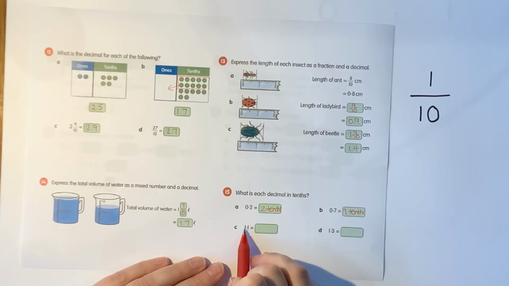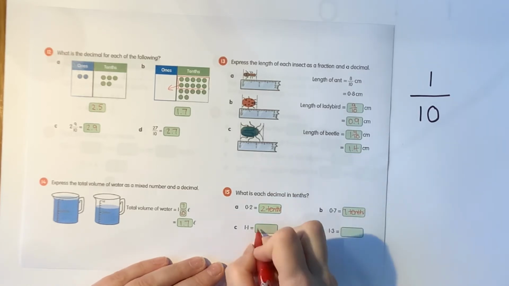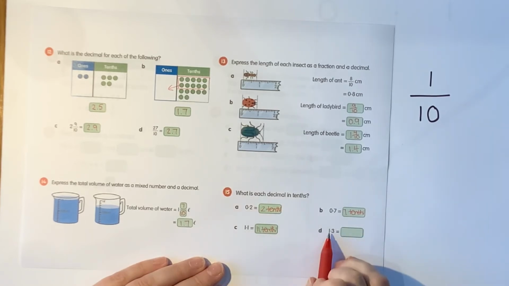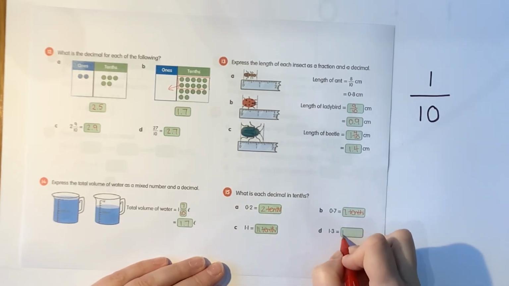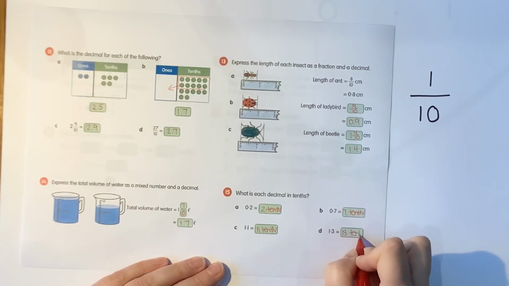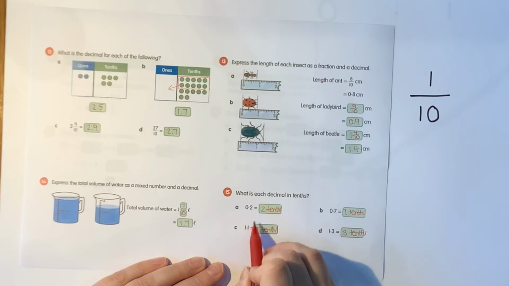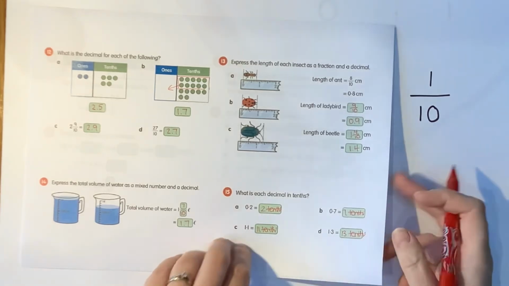1.1, or one whole one is 10 tenths. Add that one, gives us 11 tenths altogether. And one whole one is 10 tenths, add those 3, gives us 13 tenths. So you can see, I hope, the relationship here between wholes and tenths. They're getting 10 times bigger.